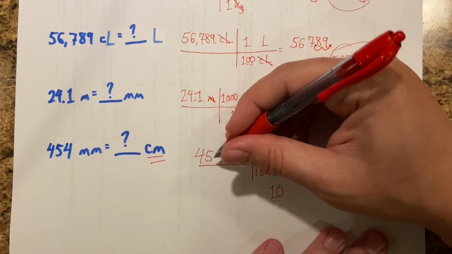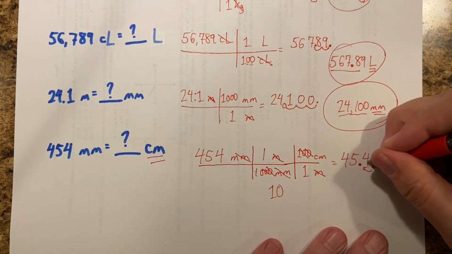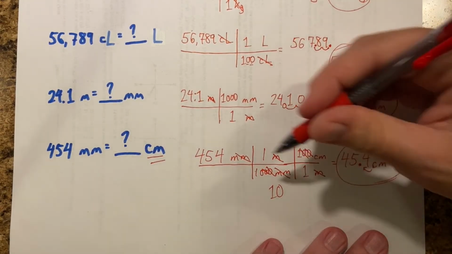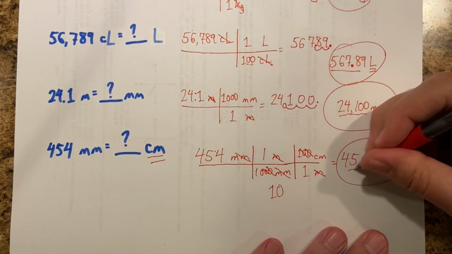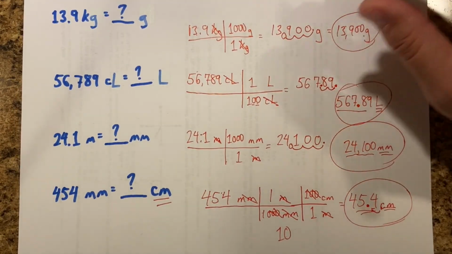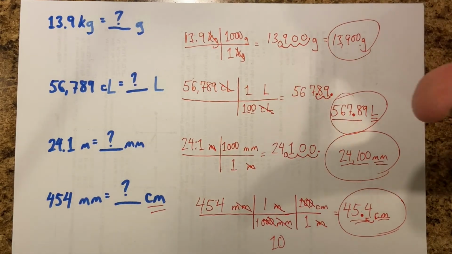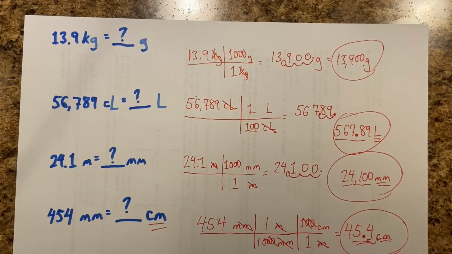So 454 millimeters is the same as 45.4 centimeters. Small unit, big number, bigger unit, smaller number. All right, I invite you to do some of the practice problems on Schoology, and the more you practice this, the less you'll actually need to write this part on paper, because you'll be used to just moving the decimals.